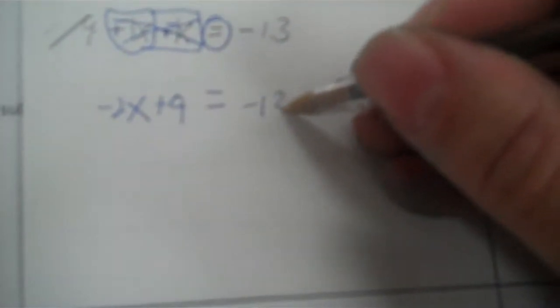So, after you do that, you need to reset your equation. So I drop the equals down. That negative 2x we got is over here because that's where the x's are at. Now that 9's still there, so plus 9 equals negative 13.